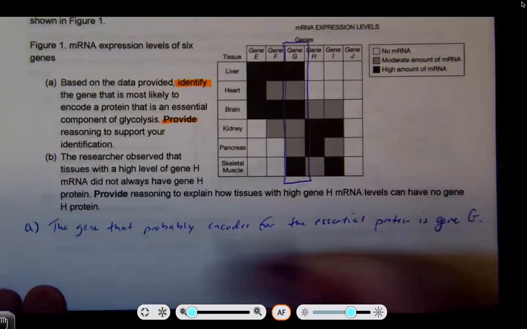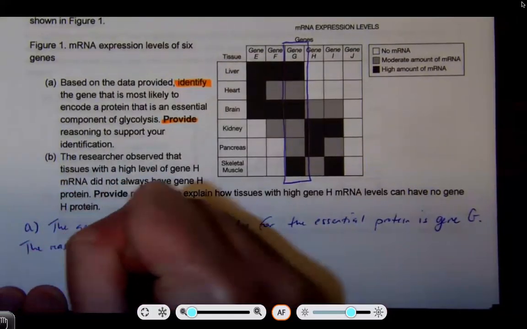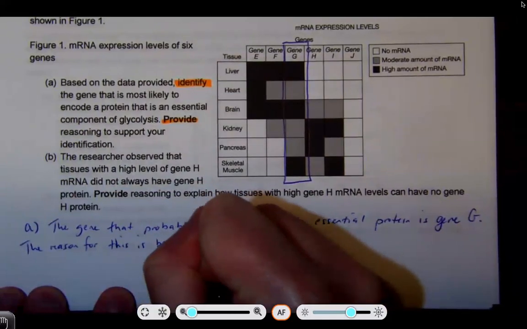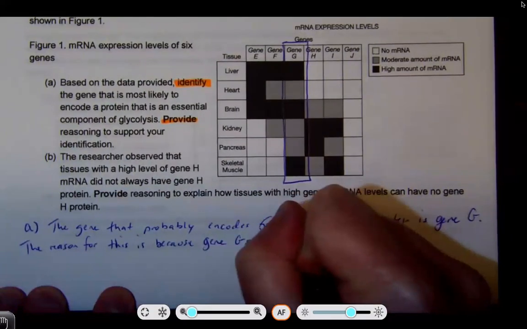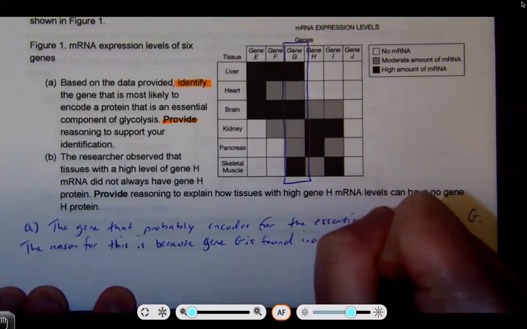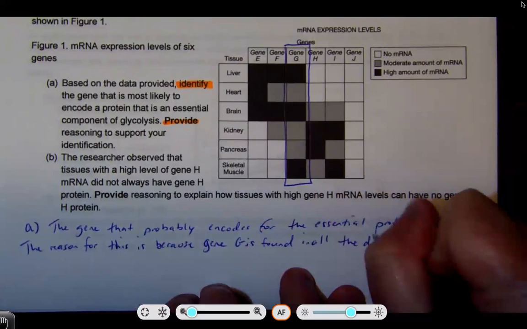The reason for this is because gene G is found in all the different tissues.